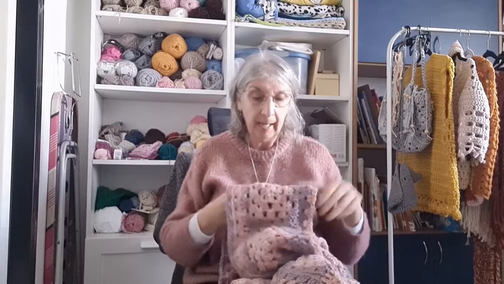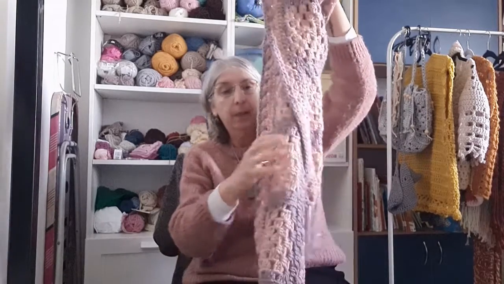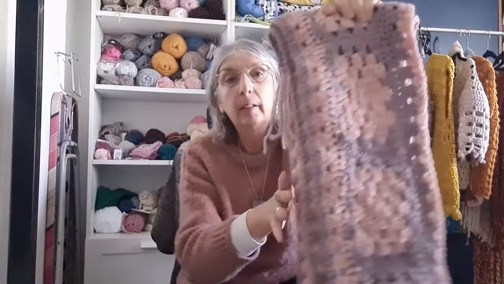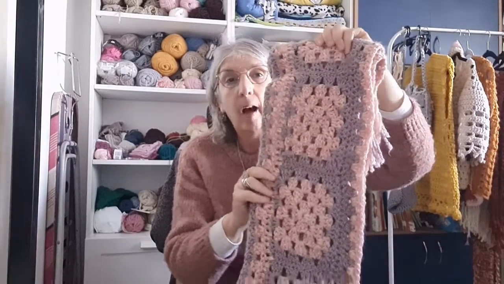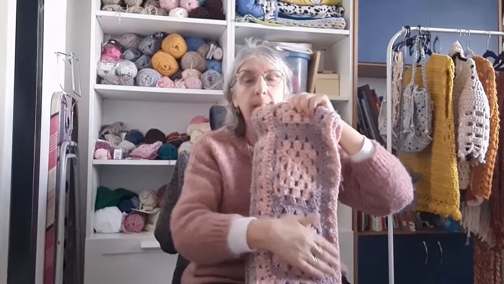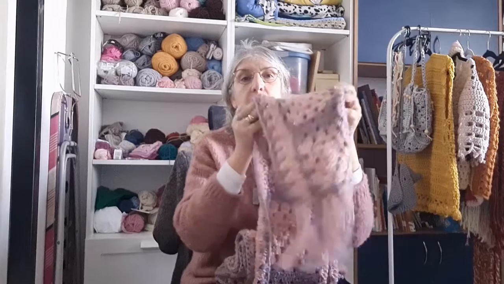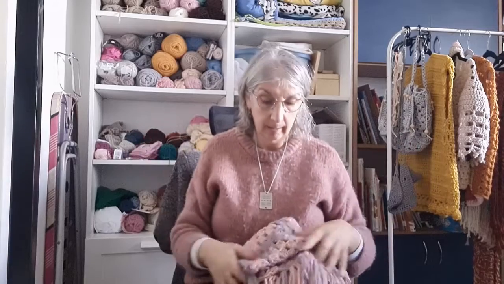And the last one that I want to show you, although I have a lot of scarves, but these are just recent ones that I designed. Again, something completely different. It's a granny square scarf with 2 stripes on the sides and fringe at the end to make it a little bit more of a festival boho style.